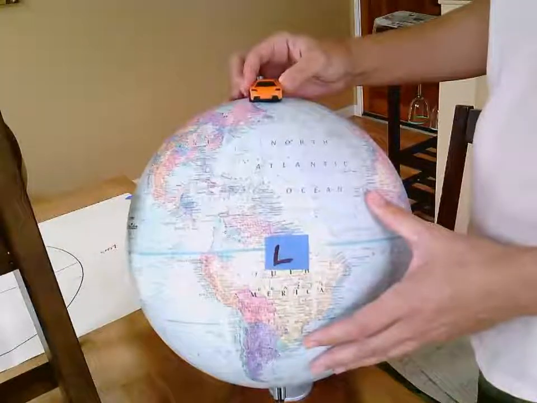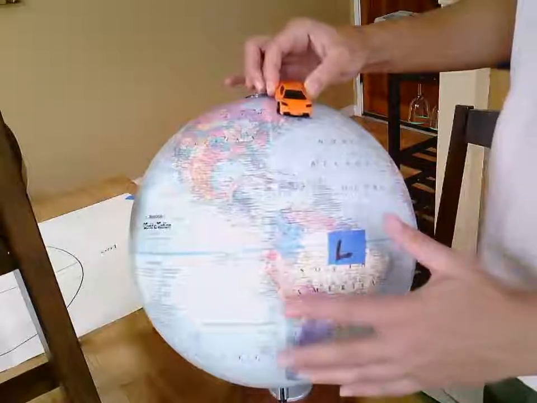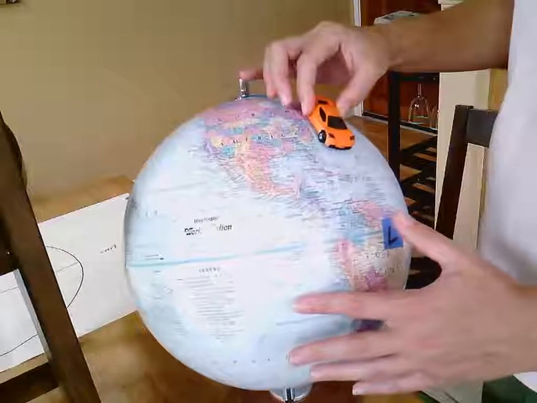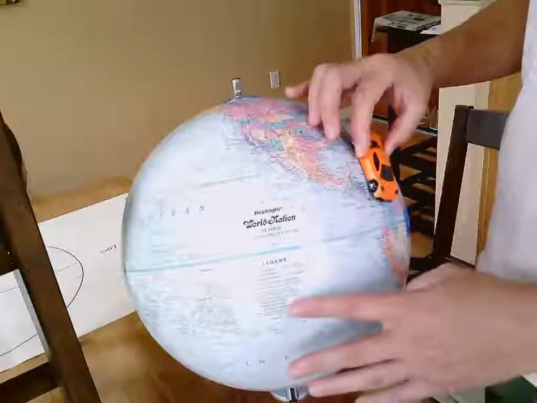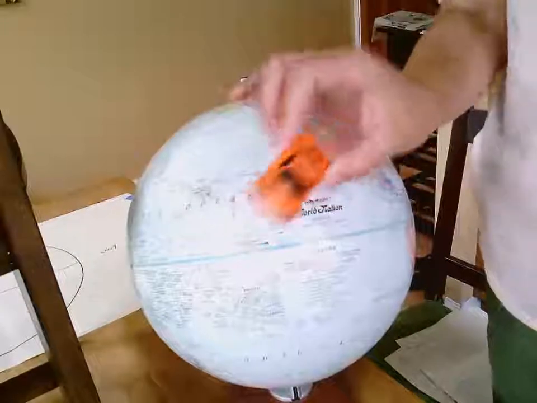But what's really happening is the Earth is turning, right? So as the Earth is turning, I'm going to continue to drive this Hot Wheels in a straight line, but I'm turning the globe. So this is what I mean by it's turning to the right. Imagine you're driving this Hot Wheel and you would be turning your car to the right.